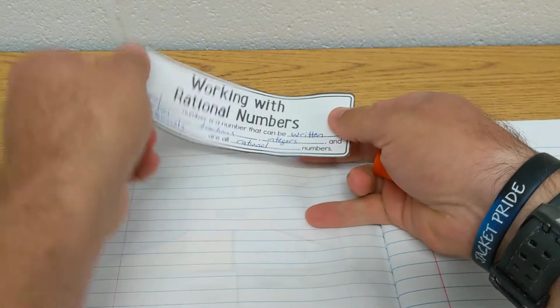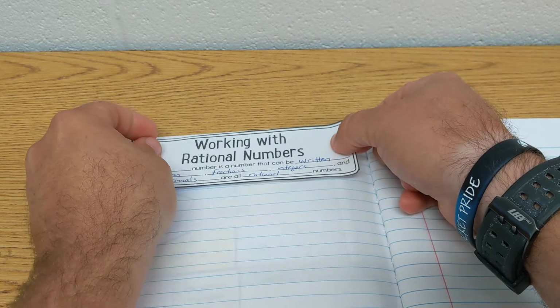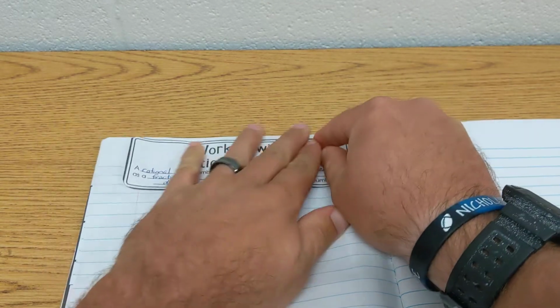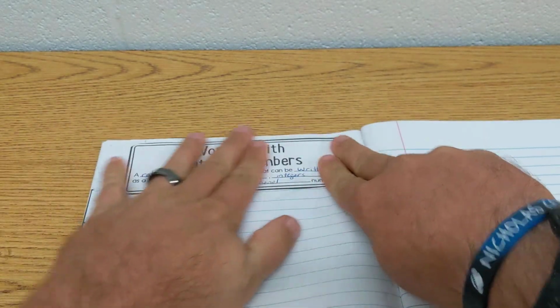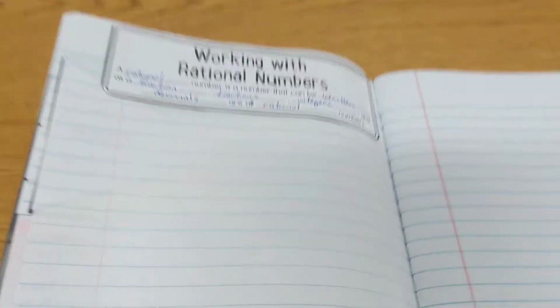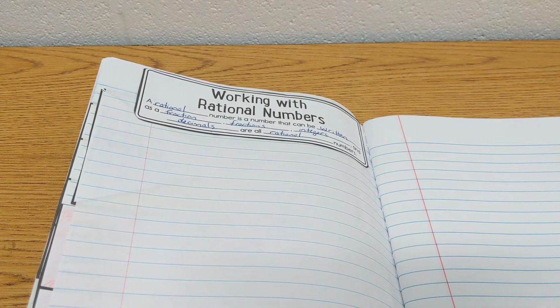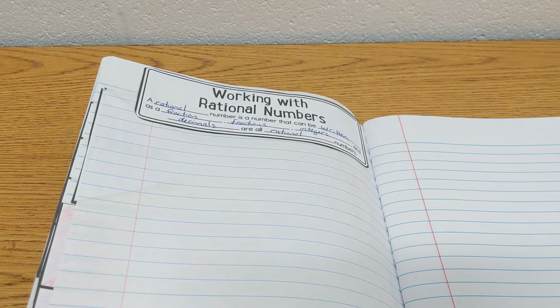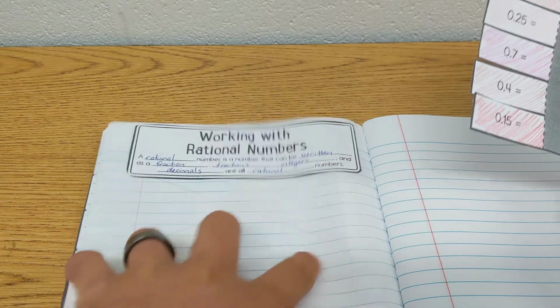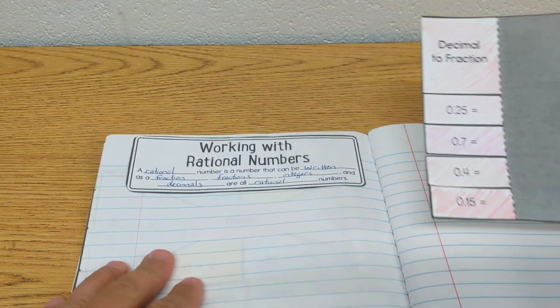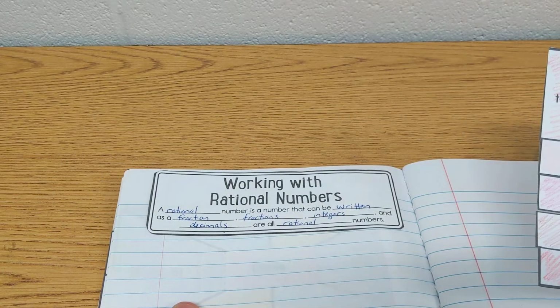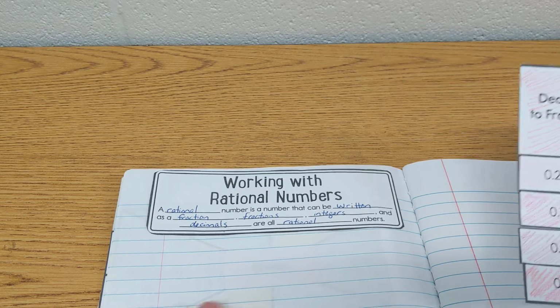Let me get this header glued at the top. I put a lot of glue on it there. We're just going to place it right here at the very top of our page. Oh, I about knocked the camera over. So there's the header at the top. If you can cut it out, that's great. If not, just write this in. Pause the video and write that at the top.